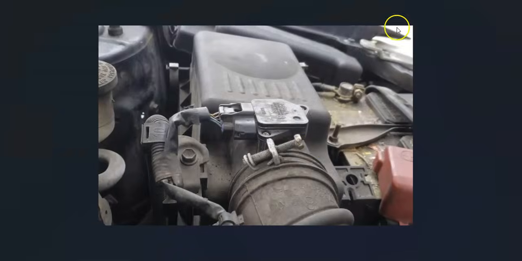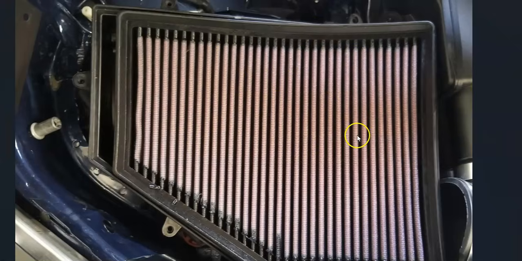And so the first thing to do when you get this code is to go check out the air intake filter and be sure that it's not all clogged up and dirty, because if the air intake filter is really clogged up, then it could be blocking the flow of air into the engine and that can throw everything off. So go and check that. Be sure that it looks like it's okay. If it does look really bad, then it's a good idea to go ahead and replace it.